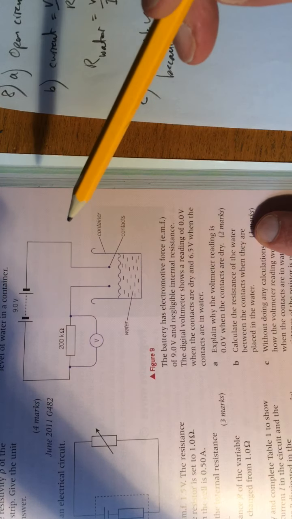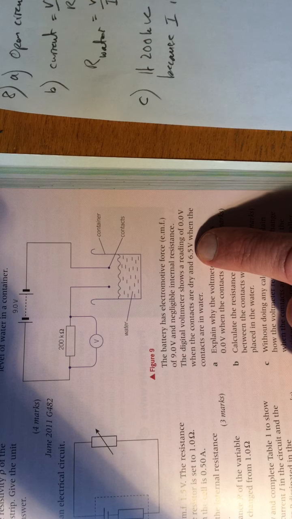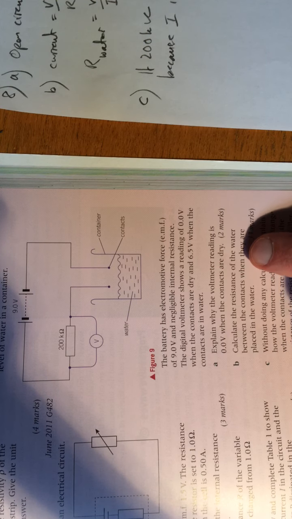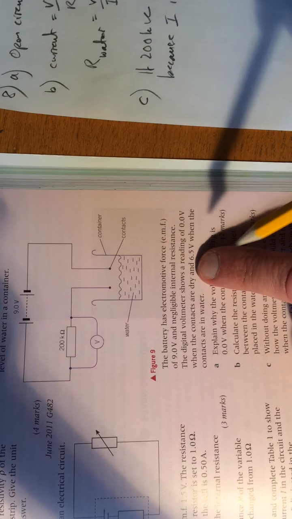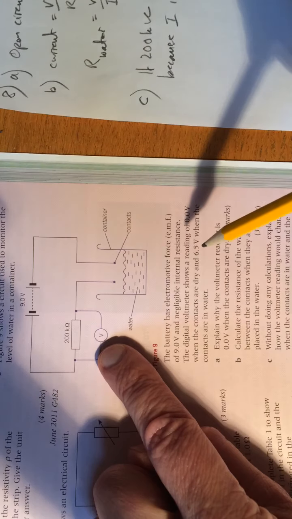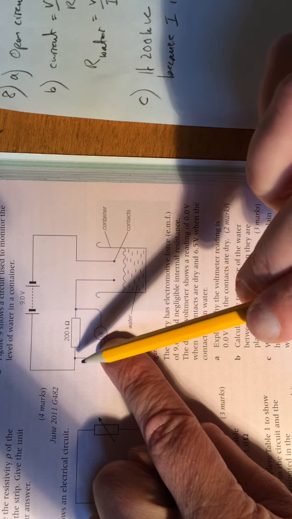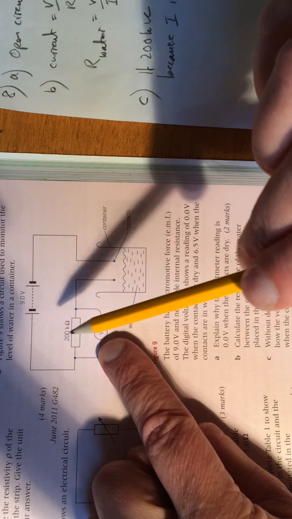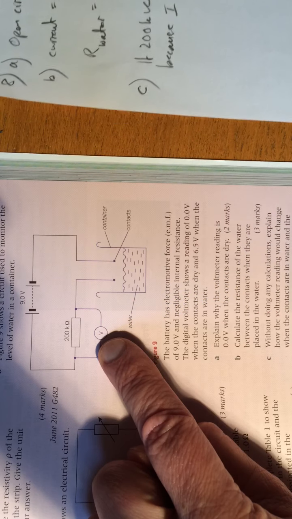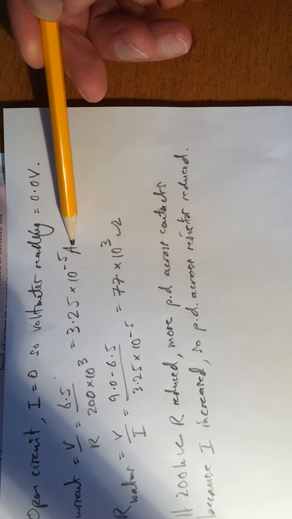It's going to be I is V over R, which is your 6.5 volts divided by the, yeah, that's right, the voltmeter shows 6.5 volts when they're in water. So the current through the circuit is the current through that resistor. So it's 6.5 volts across 200 times 10 to the 3 ohms, which gives us 3.25 times 10 to the minus 5 amps.